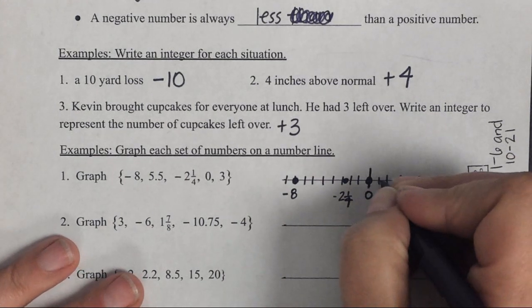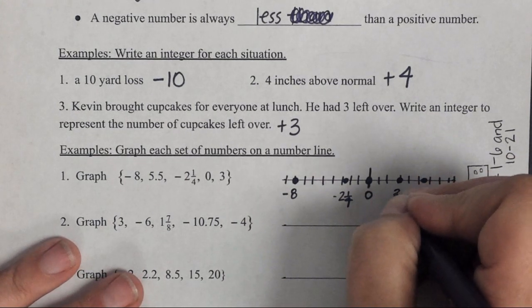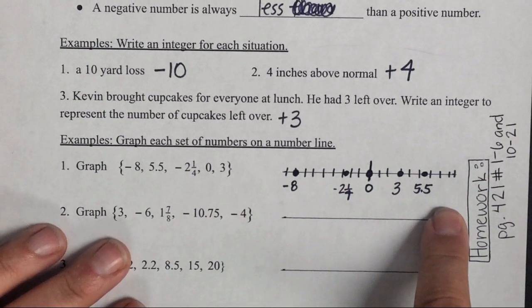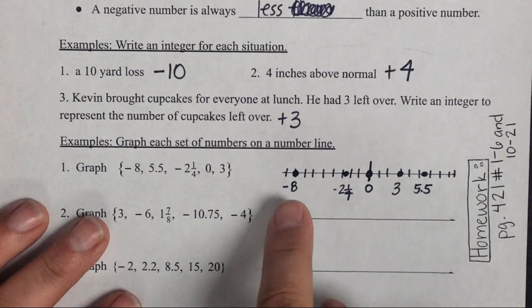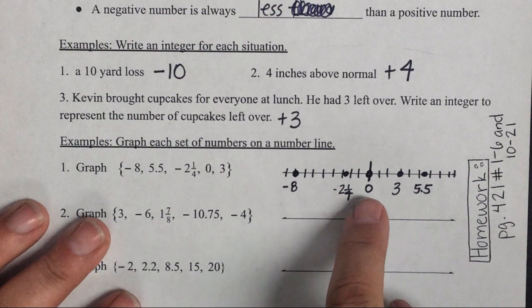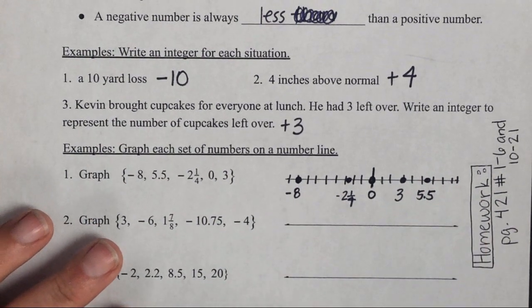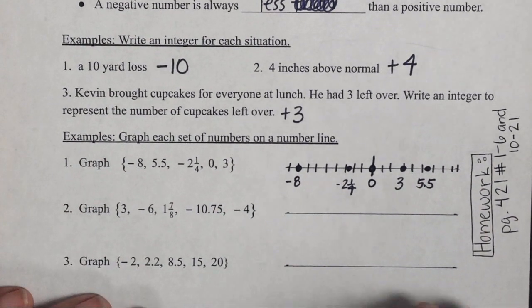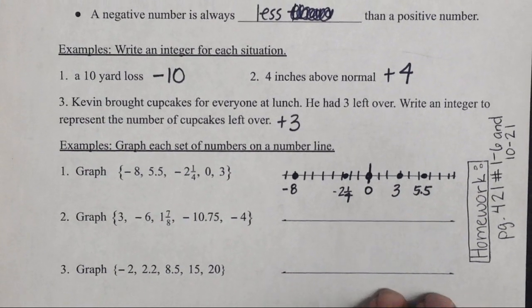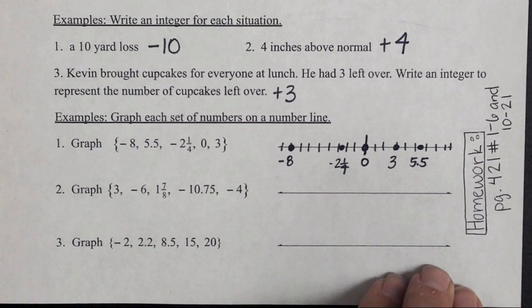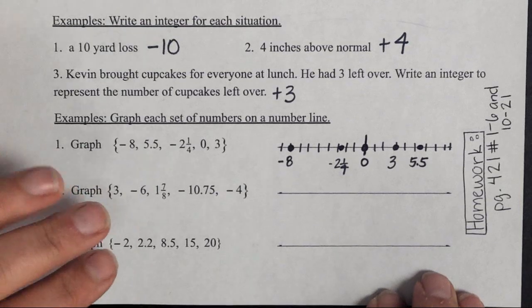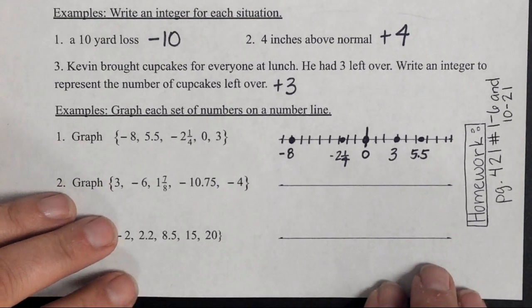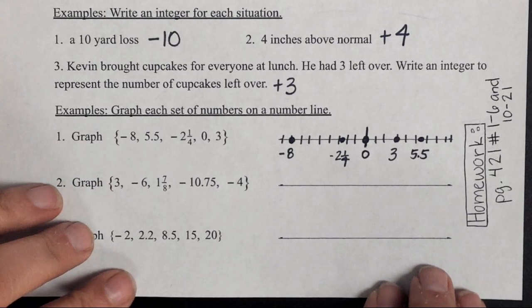And then we have positive 3. So what happens when you put them on your number line, it has now listed your numbers in order, least to greatest. Negative 8, negative 2 1/4, 0, 3, 5.5. I don't have to. You can if you want to, but you don't have to. The absence of a negative sign means it's positive. Yeah, you can. Absolutely.